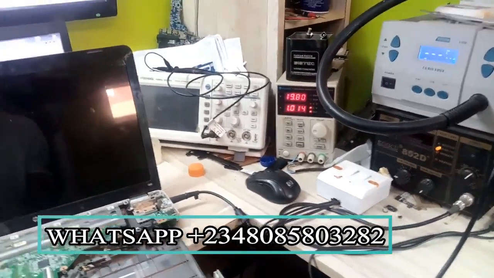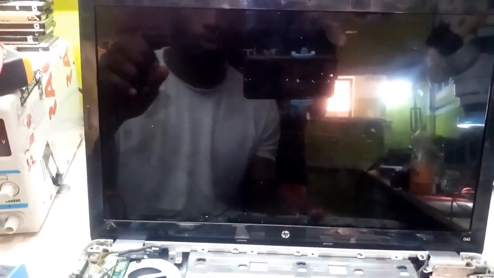Now you can't see anything on the screen presently, but with the aid of a flashlight, I should be able to show you what we have on the screen. And quickly, let me do that. Let's see if we have anything here. Can you see that?